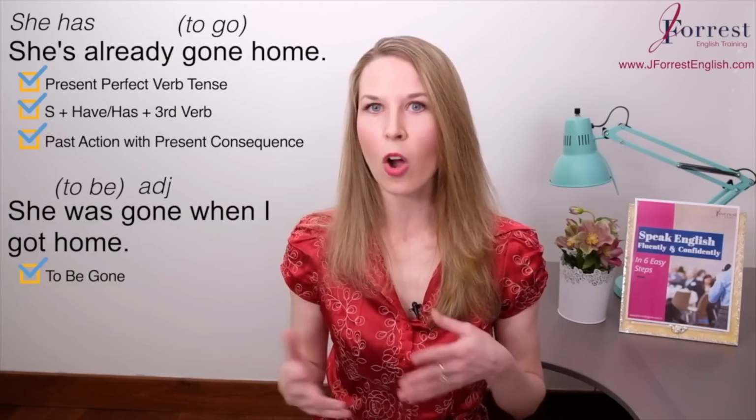Now let's talk about was gone. This sentence structure is to be gone. So in this case, gone is being used as an adjective, and our main verb is be. Now because of that, we need to conjugate our main verb in the past, present, or future. And in this case, was is the past simple conjugation of the verb to be. And it's the past simple with the subject she. She was gone when I got home.